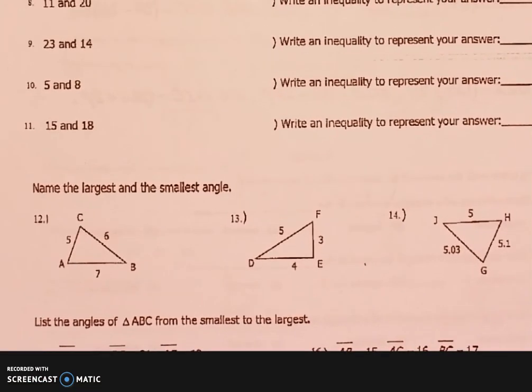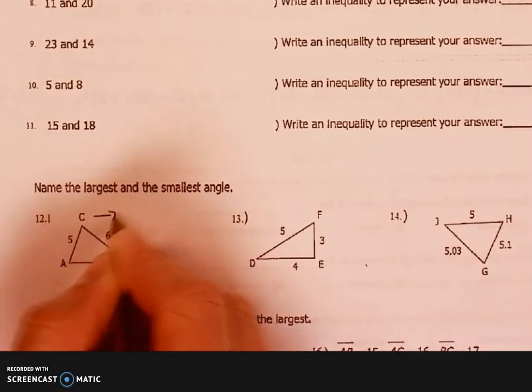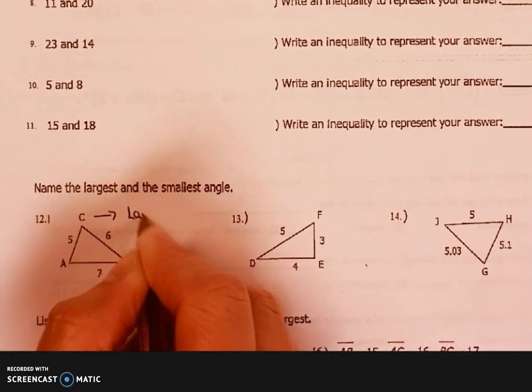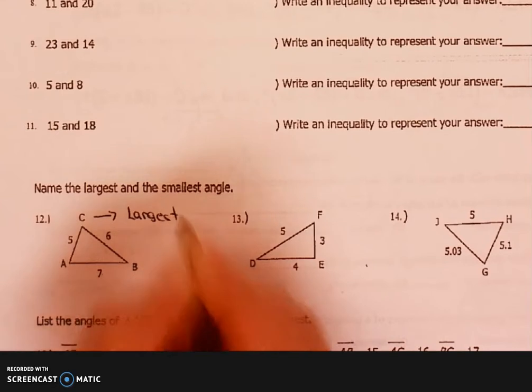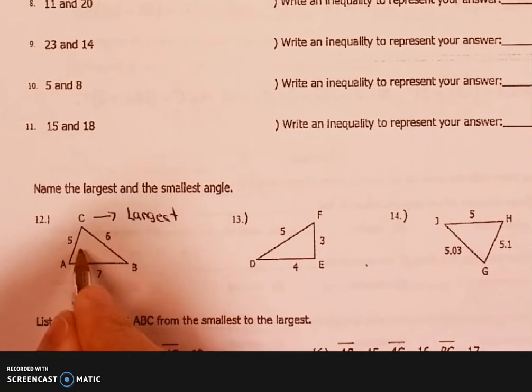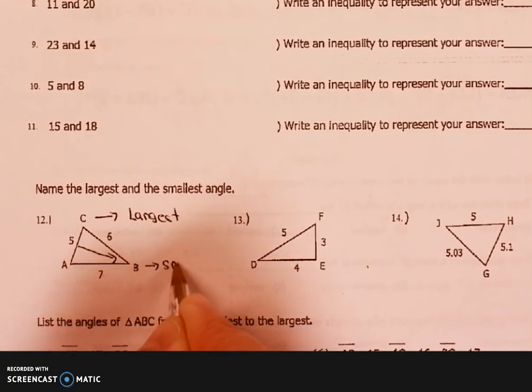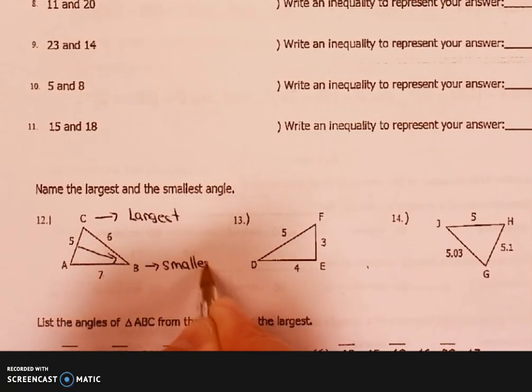Largest and the smallest angle. So again, the largest angle is across from the largest side, so that would be angle C, and I'm just going to put largest. They want the smallest angle, that would be across from the smallest side, which is 5. The angle across from that is angle B, so again, we're going to put the smallest.